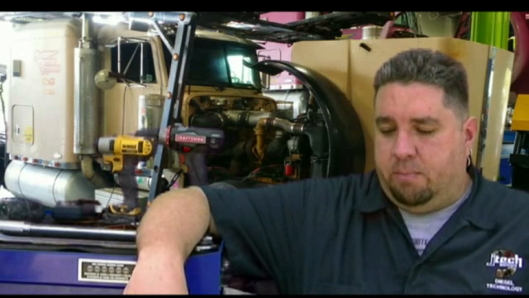Now, once you've hooked up your manifold gauges, everything is secured. You do not have to do this test with the vehicle running. In fact, you probably shouldn't. You just leave the vehicle off. It should be under pressure, and it should give you pretty close readings.